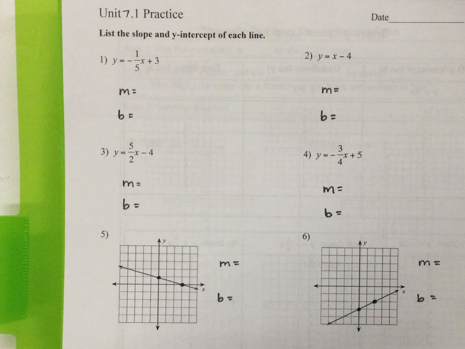I'm going to show you on pages 4 and 5 how to do an example of each problem, and then you'll do the other ones. So I'm going to start at number 1. My b is a 3, and my slope is a negative 1 over 5. So that's all I'm doing. Down here on number 5, I've got to look at the graph. My b is where the up and down line crosses.